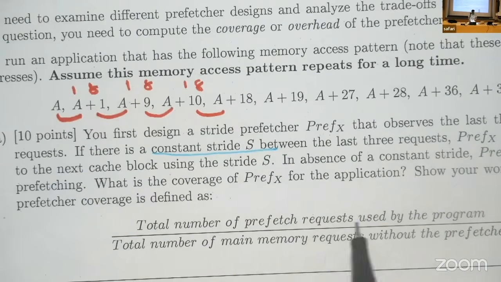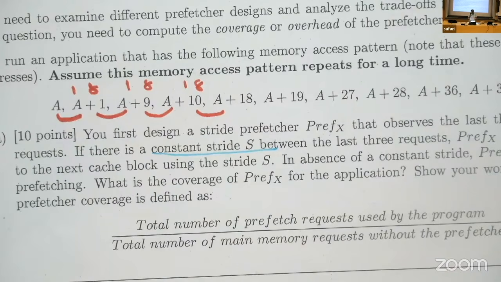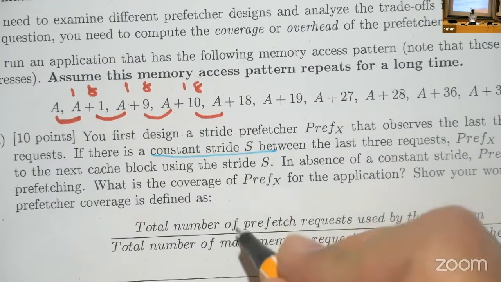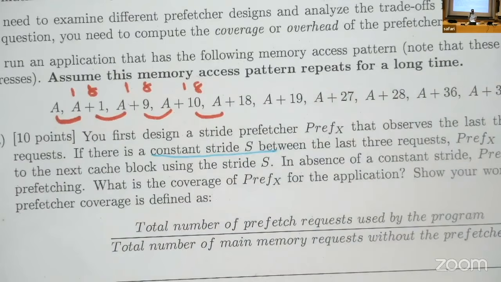So the question is asking about the coverage of prefetch requests here. Coverage means the total number of prefetch requests used by the program over the total number of main memory requests without the prefetcher. And as it will not issue any prefetch requests, the answer is 0 here.